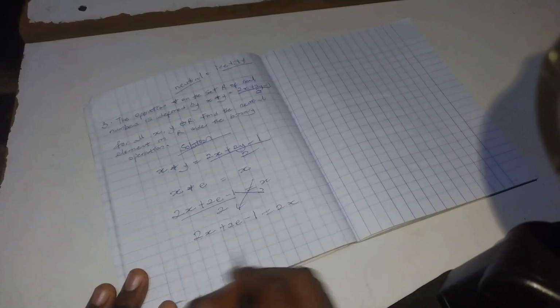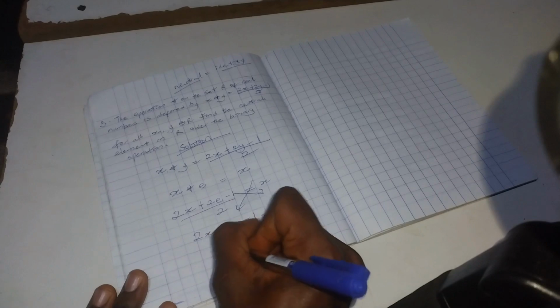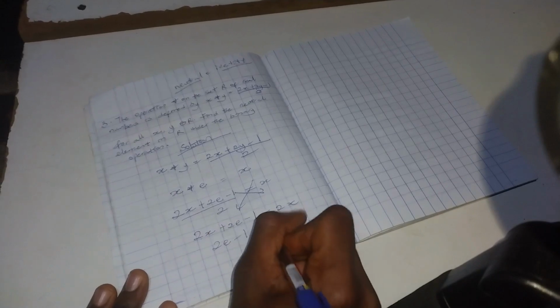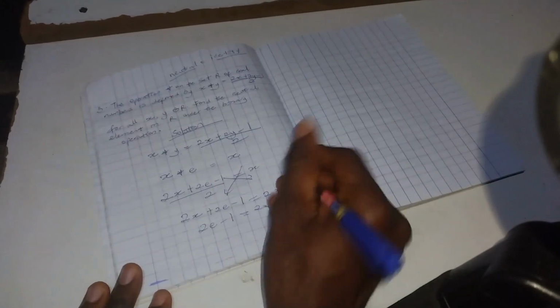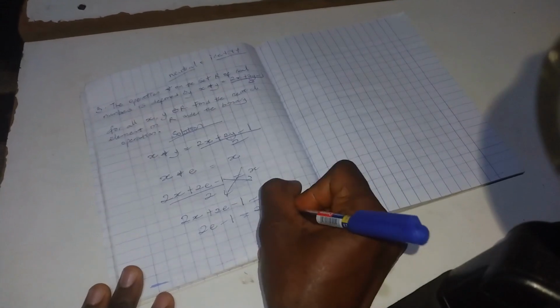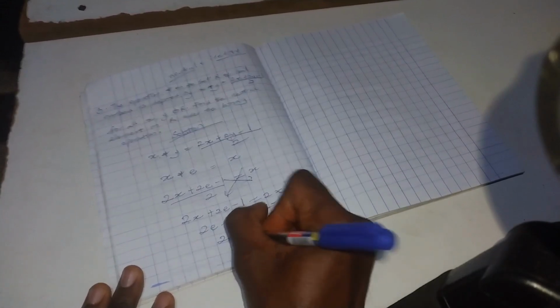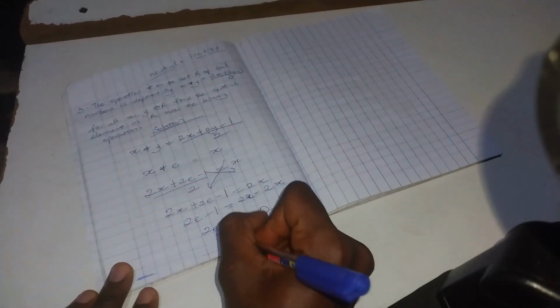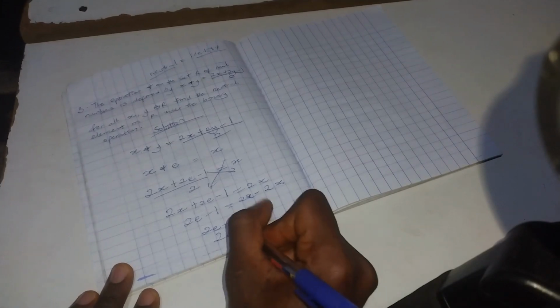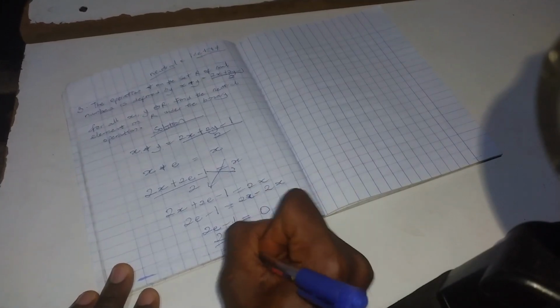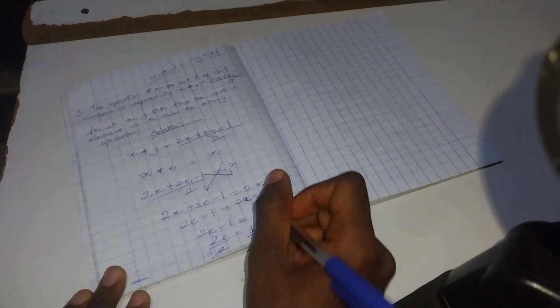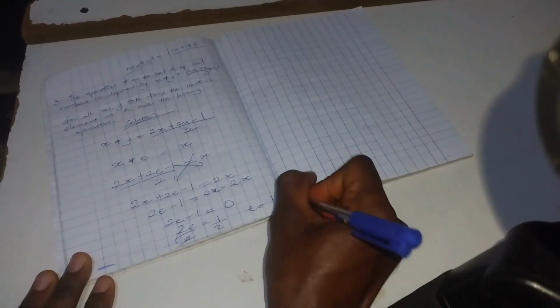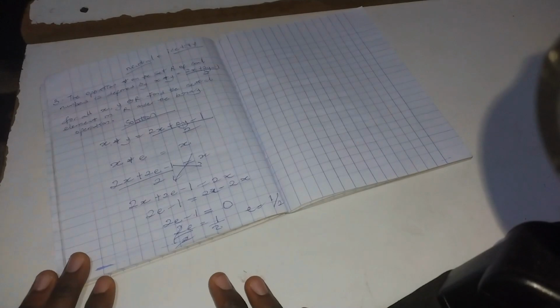So if you take 2x to the other side, we have that 2e minus 1 equals 2x minus 2x. So we have that 2e minus 1 is equal to 0. So 2e is equal to 1, because if you take it to the other side, you divide by 2, your e is going to be 1 over 2, like that.